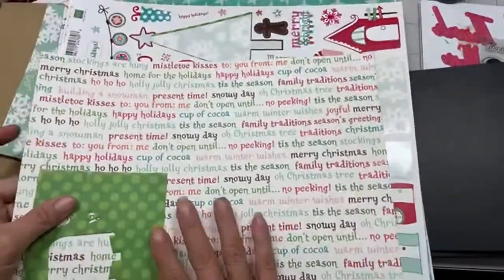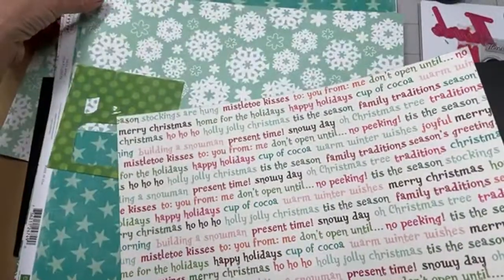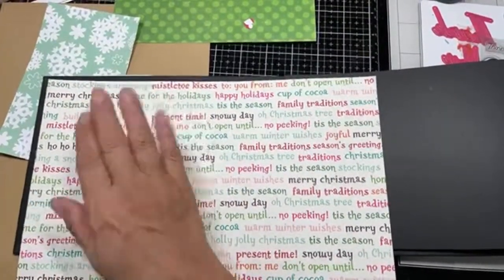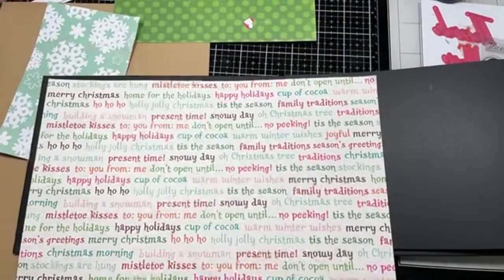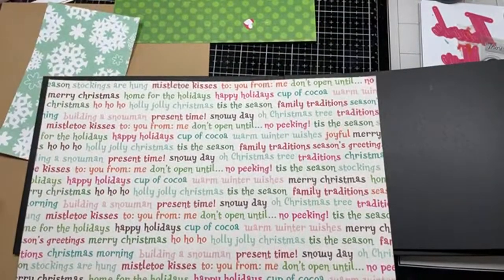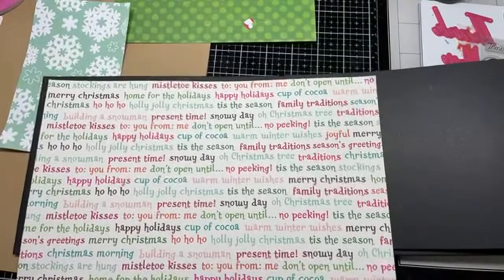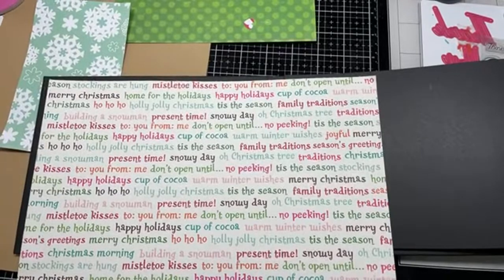Okay, so we need to find a background page. We already have snowflakes on the beginning. Maybe this one. I think this one would be cute since we did that for the mailbox. Then we'll have the mistletoe, then we'll have a waterfall. Okay, bear with me. I am a little scatterbrained, but we will get through this with patience and perseverance.